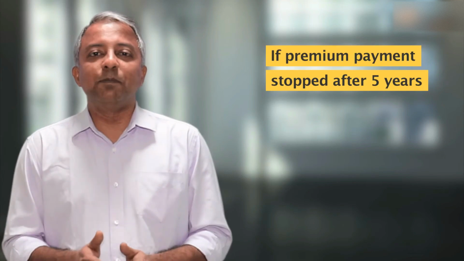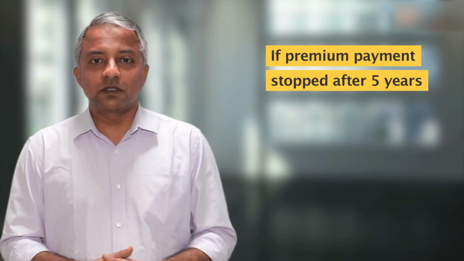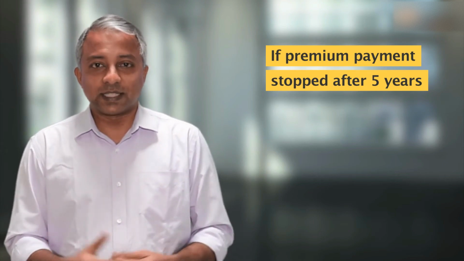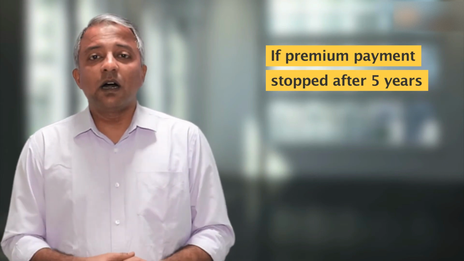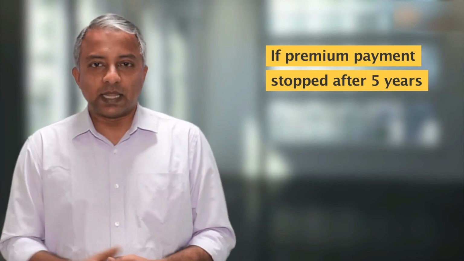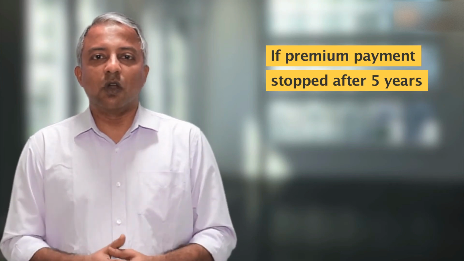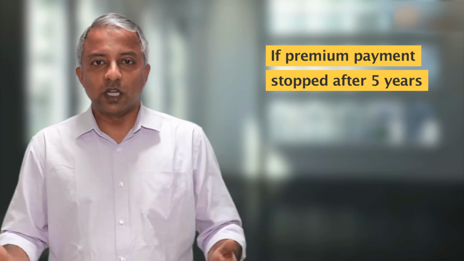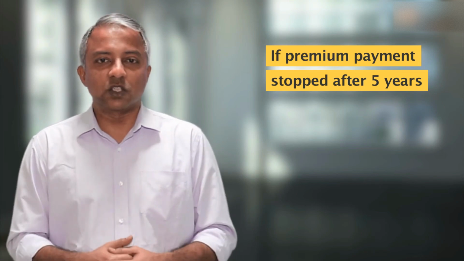Now, what happens if you stop paying the premiums after 5 years? So of course, you can withdraw the complete money because it's completed 5 years. That's option 1. Second, you can convert it into a paid up plan. That means you've paid premium for so long, so I don't want to pay it anymore, but I want my life cover to continue. So you can do that. I wouldn't recommend going with this option.